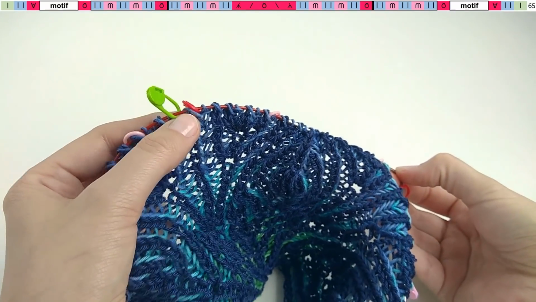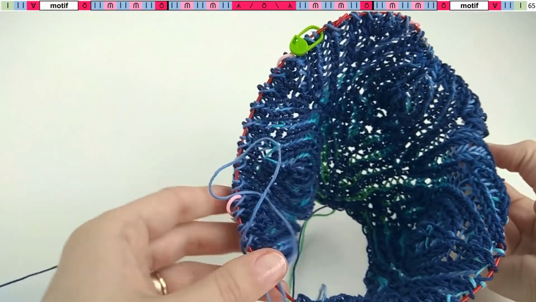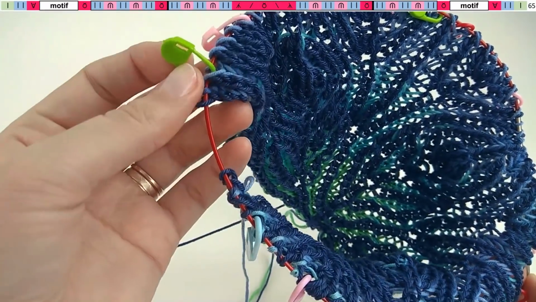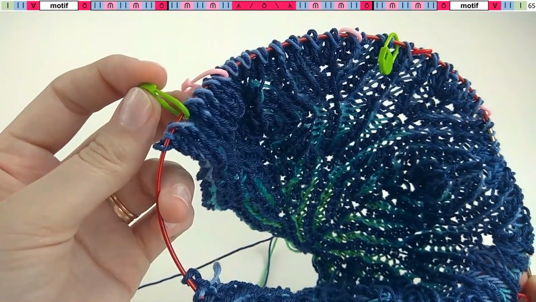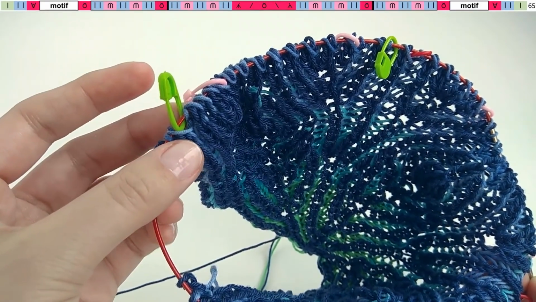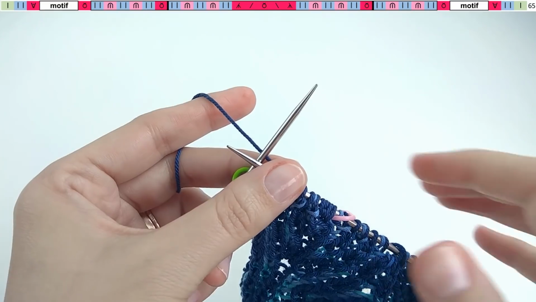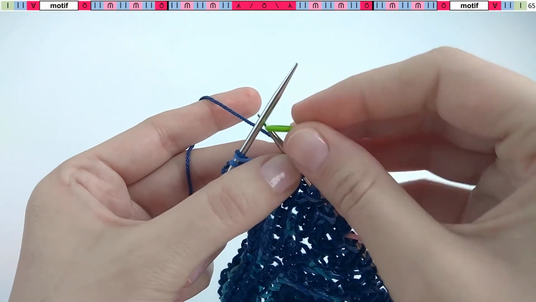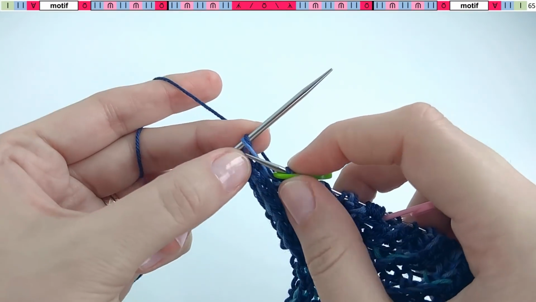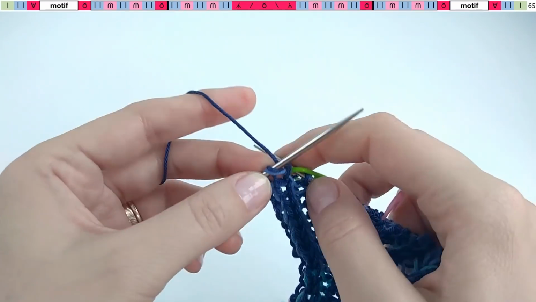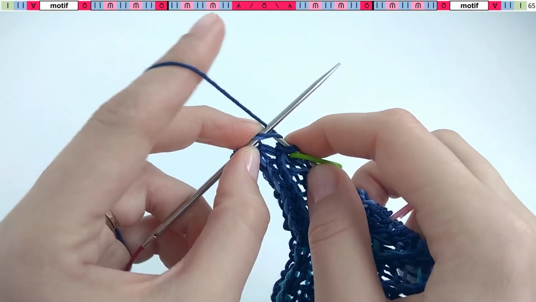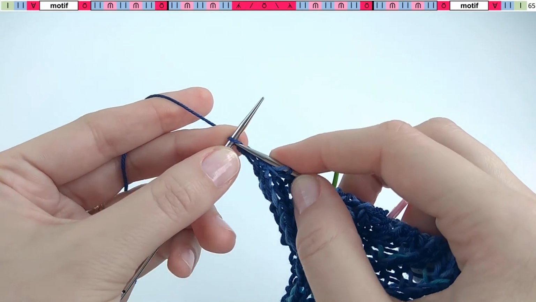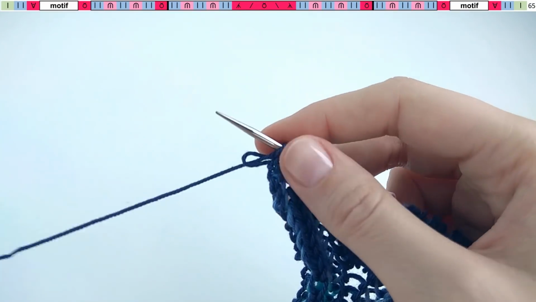So you do it here, and again you repeat the same thing I showed you, and when you get to this point, to the last marker, I will show you what to do. So when you get to the last marker, slip it and just do a 2 stitches increase. So brioche knit, yarn over, brioche knit, slip the stitch, slip one yarn over, and knit the edge stitch.